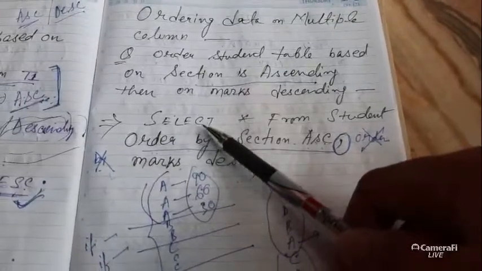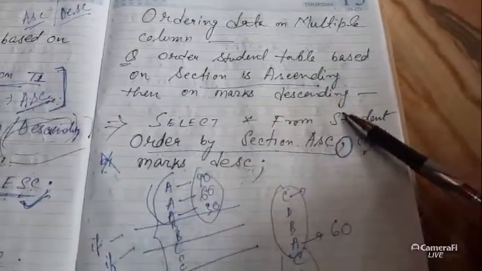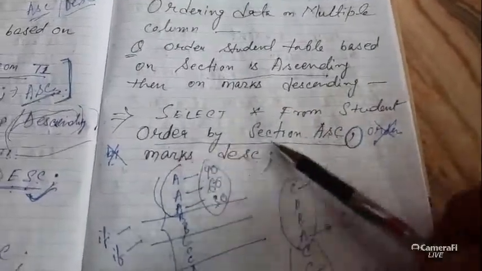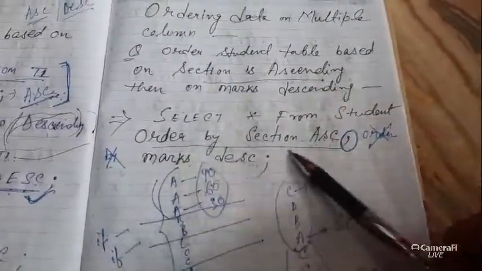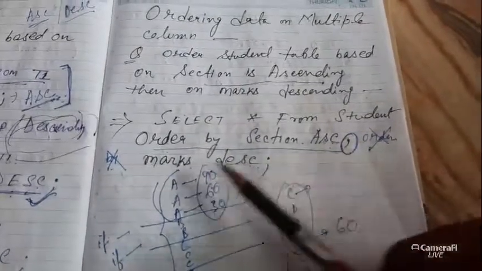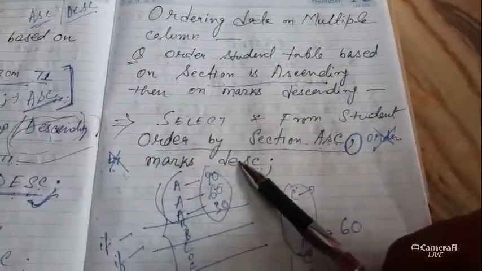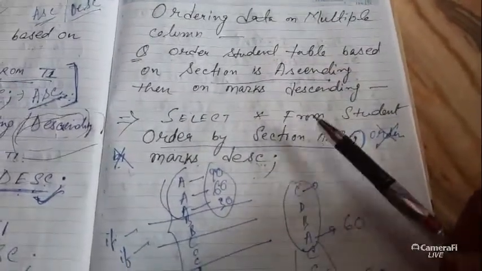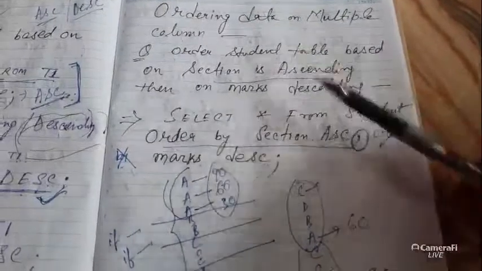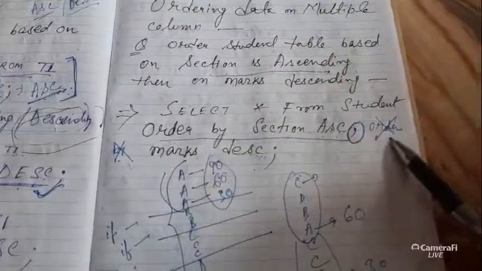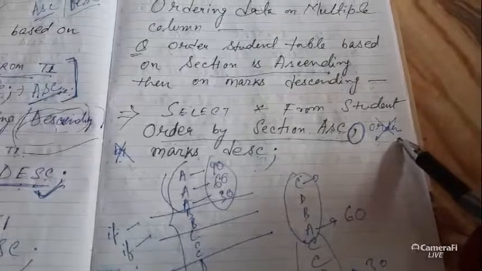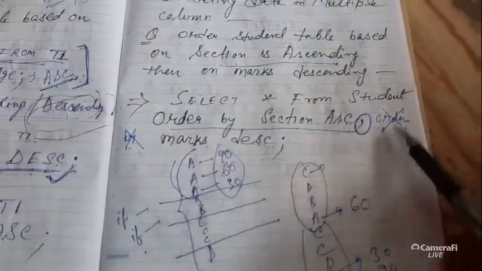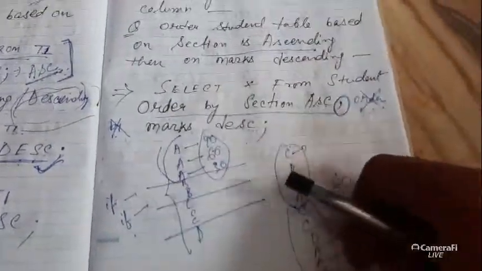So I am writing here: select star from student, order by section ASC, this is the first ordering, comma, then marks DESC. That means my whole table will be ordered based on section, then on marks. But you have to remember one point: you do not need to mention the order by words multiple times. Just write it one time.